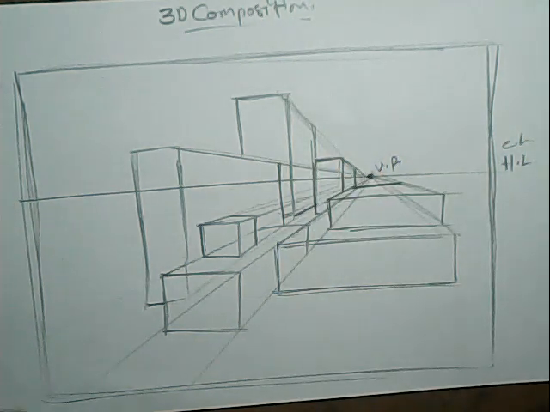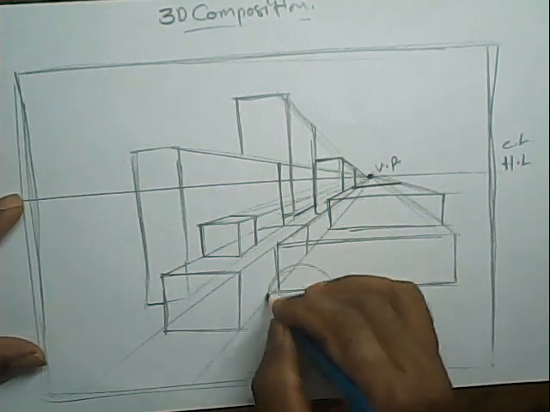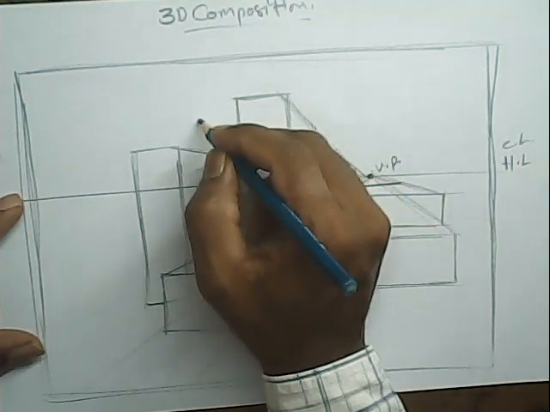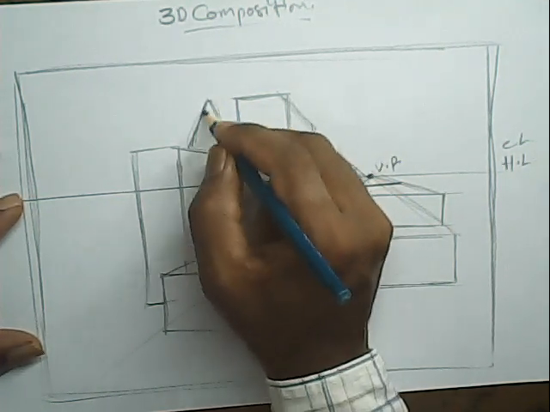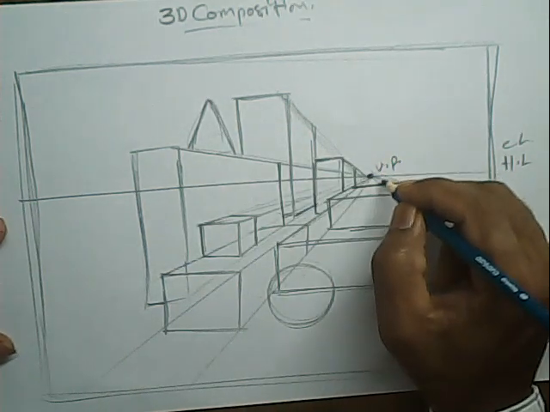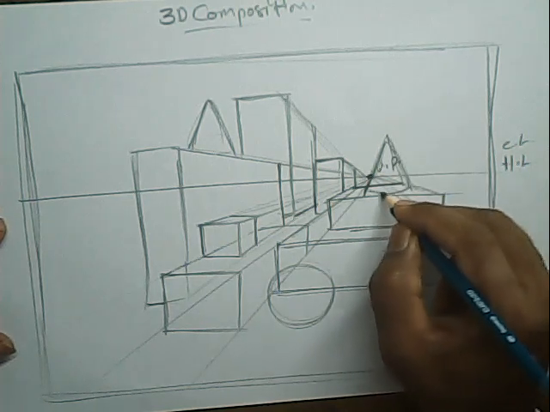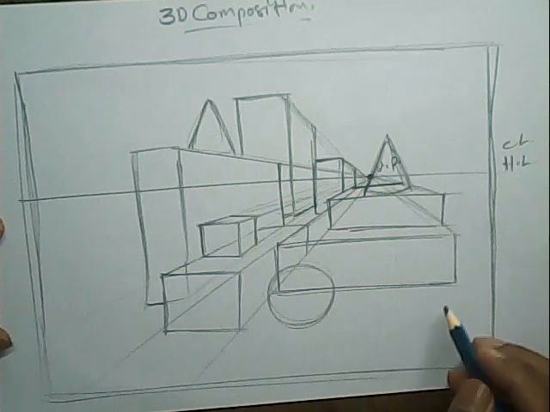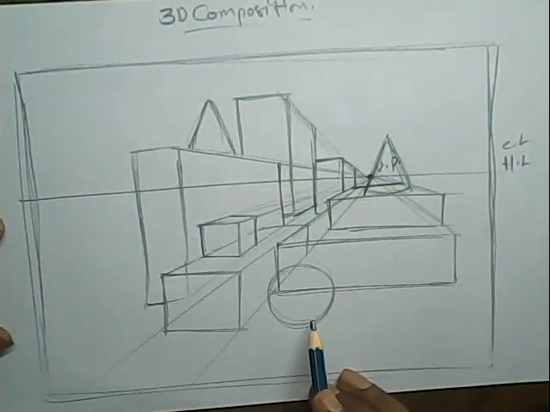Then here I will take one sphere and place one cone. The cone can take the place here, and here also I can place one cone. Now the composition is done.